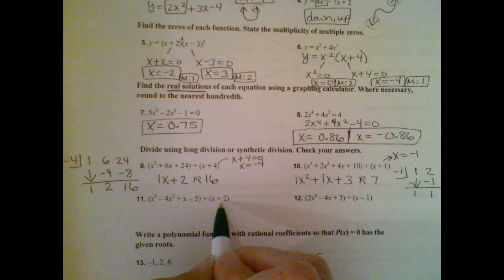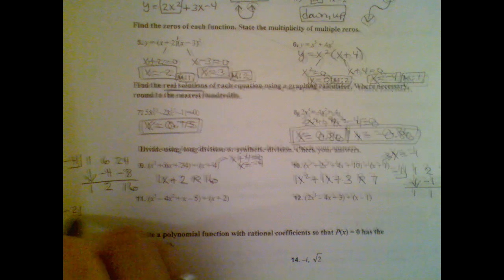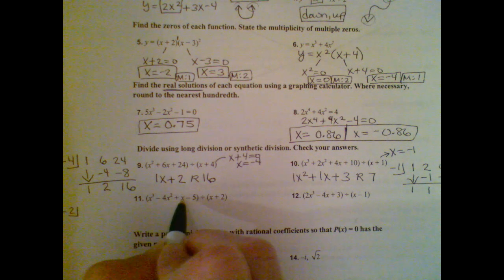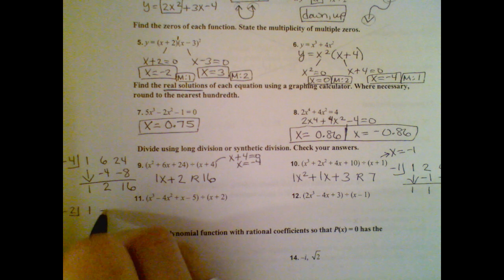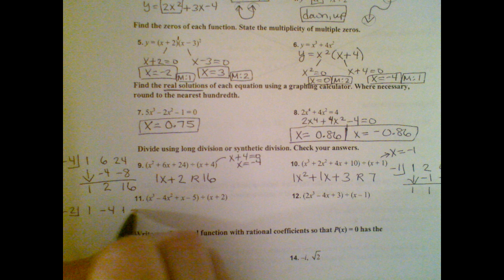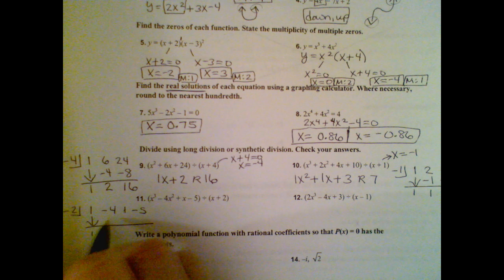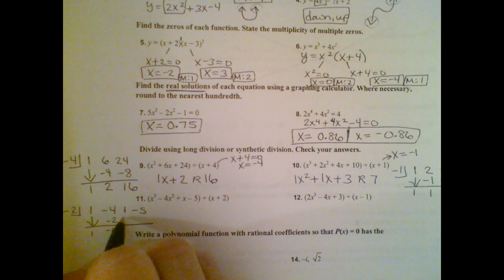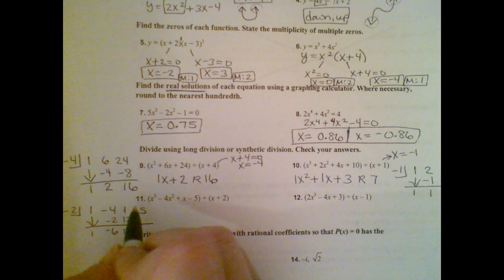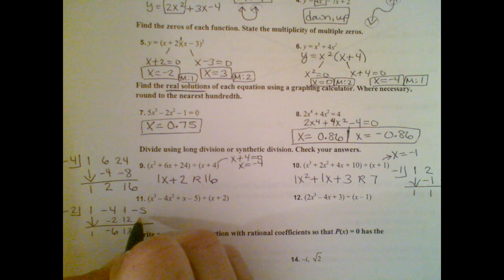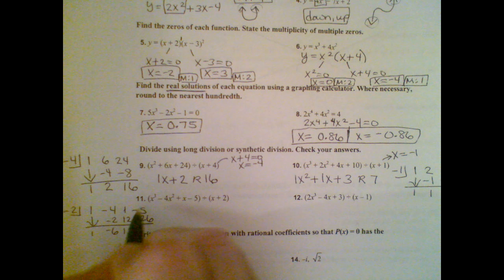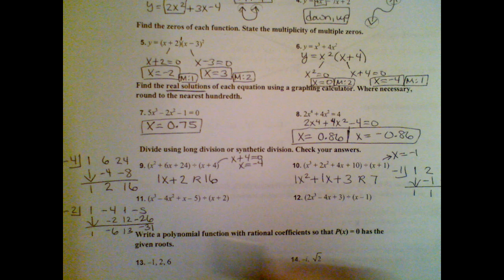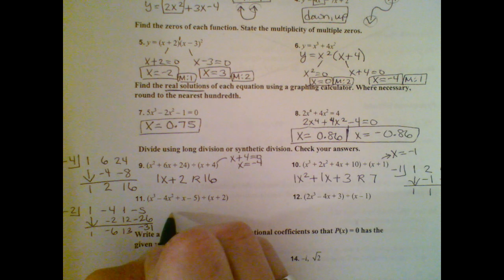Go to our next one. We're going to put negative 2 in the box. Goes 3, 2, 1, and 0. It doesn't skip a term, so we can write our numbers down. Okay, so then we put in our exponents.